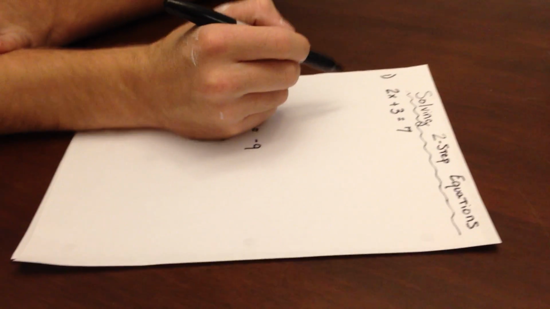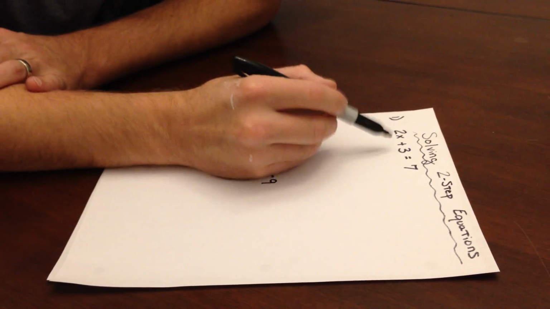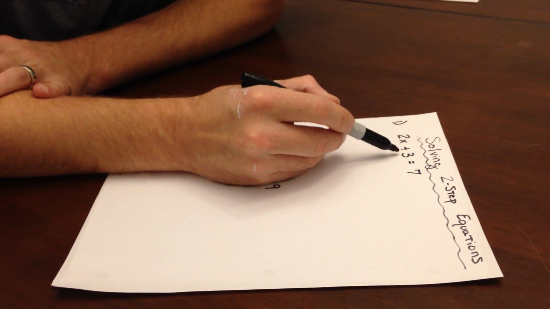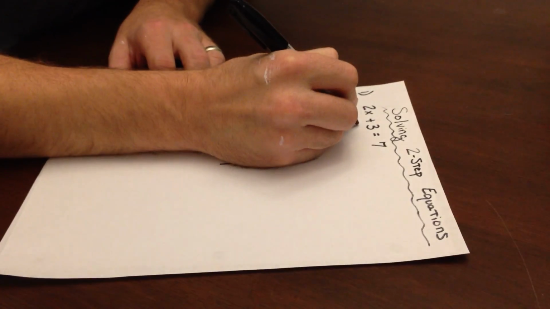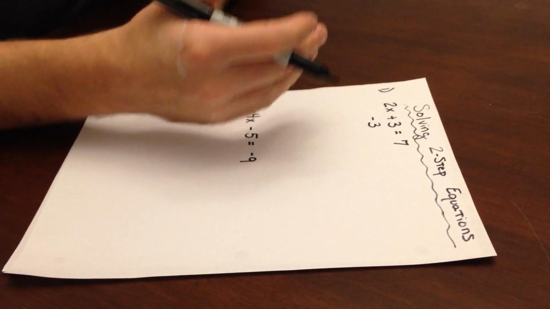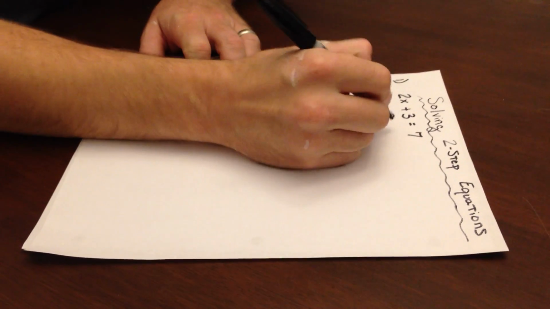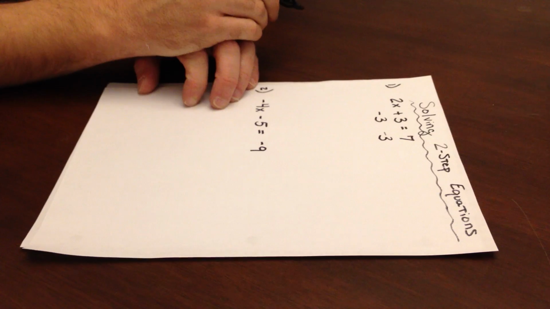One of the things we want to focus on when we're solving these equations is the inverse operation. What is the opposite of adding 3? Well, the opposite of adding is subtracting, so I'm going to subtract 3. We have to remember that equations are like a balance, so whatever I do to one side, I have to do to the other side to keep it balanced. So I'm going to subtract 3 from this side too.